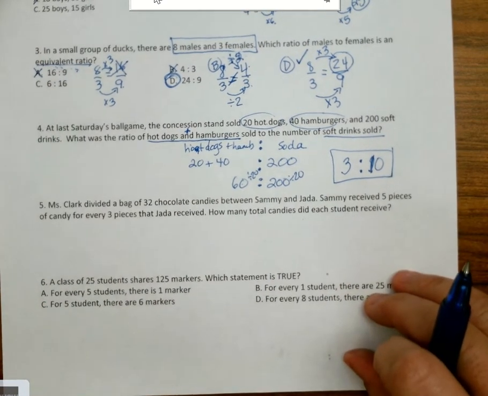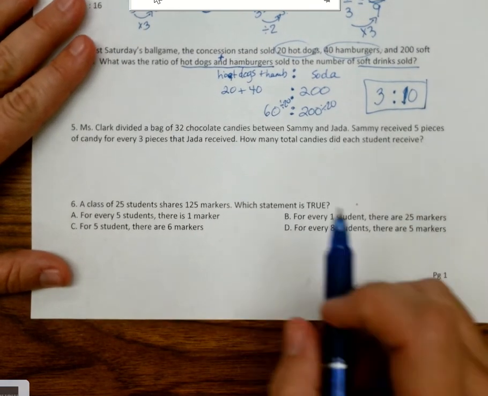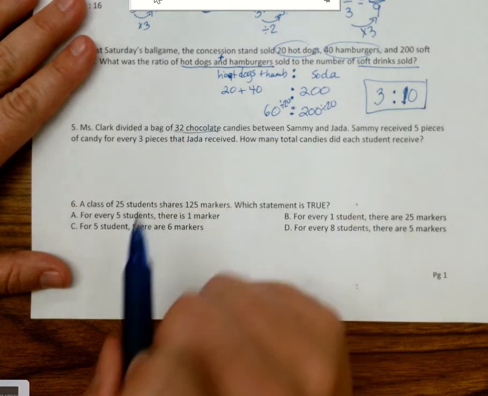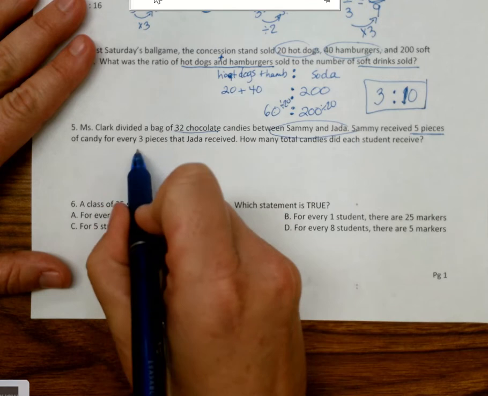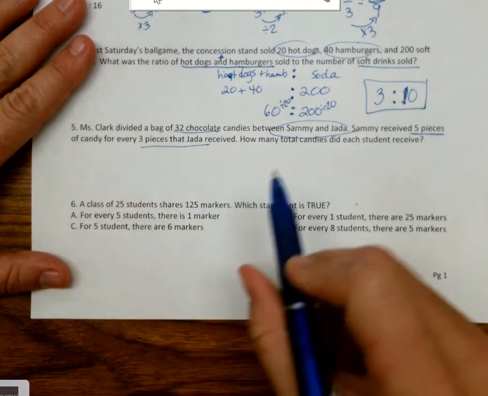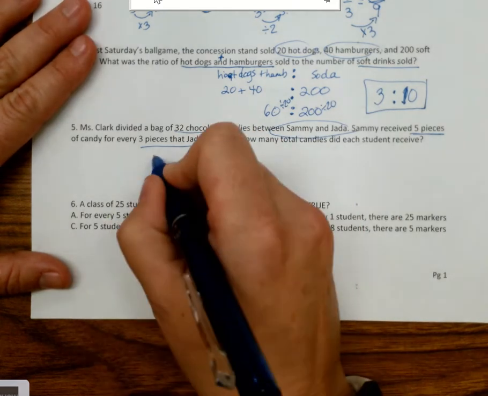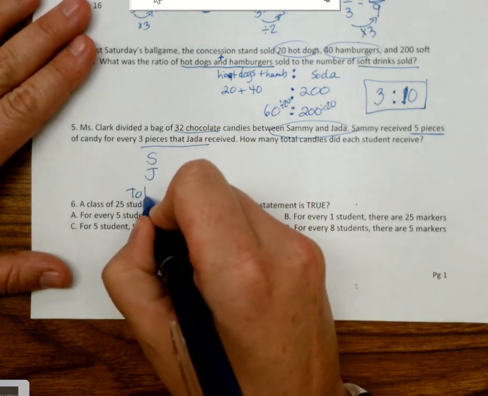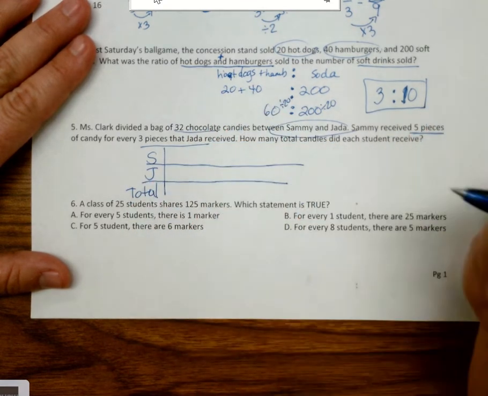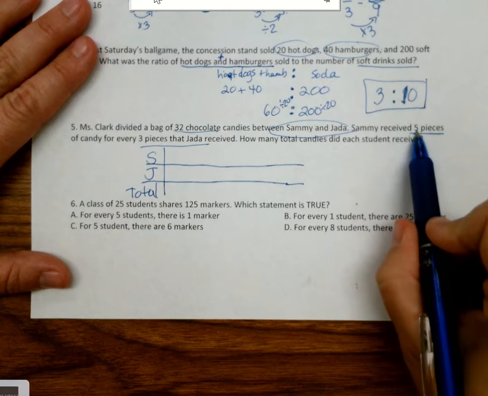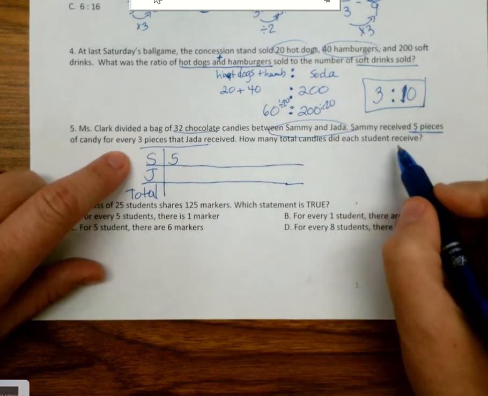Number 5. This one definitely would be a great chart opportunity for you. It says, Mrs. Clark divided a bag of 32 chocolate candies between Sammy and Jada. Sammy receives 5 pieces of candy for every 3 pieces that Jada receives. How many total candies did each student receive? So I'm going to set it up with Sammy, Jada, and my running total. So my original ratio, Sammy's getting 5 every time, and Jada is getting 3.